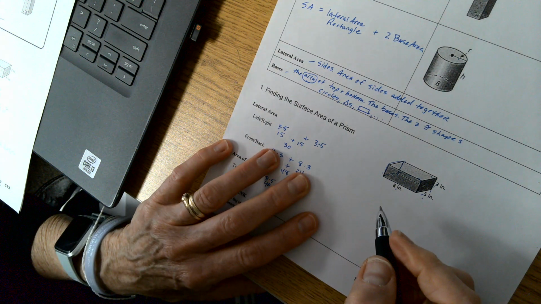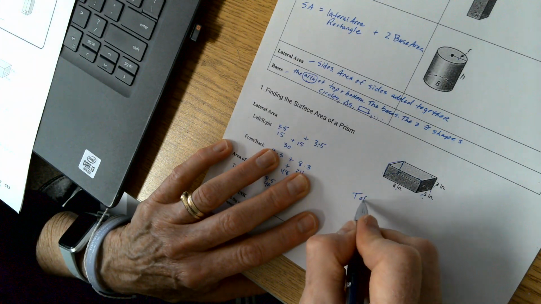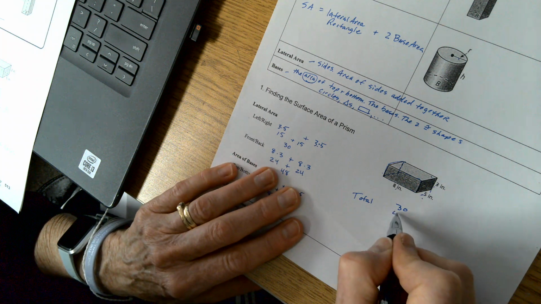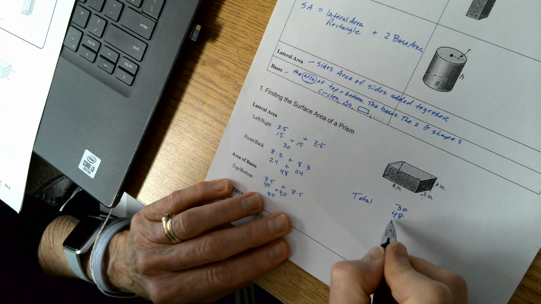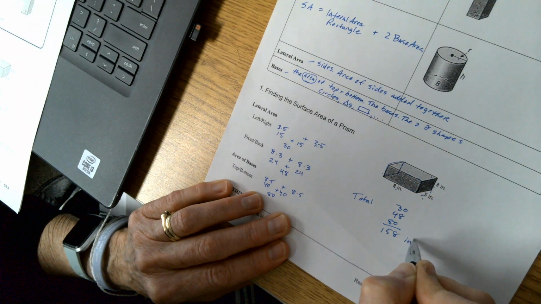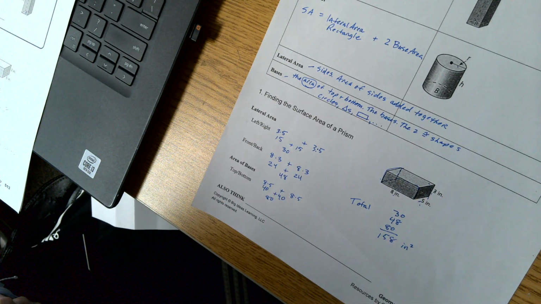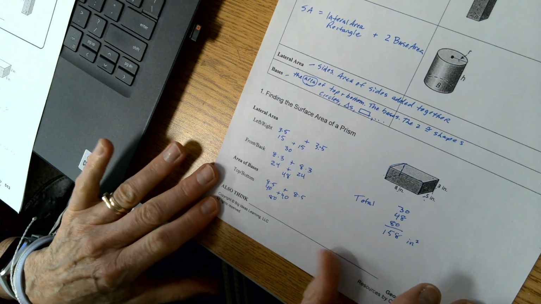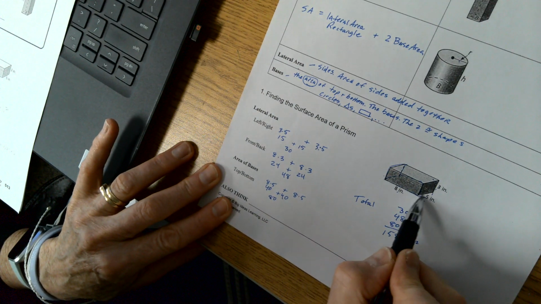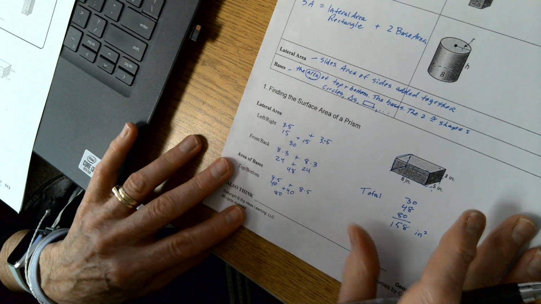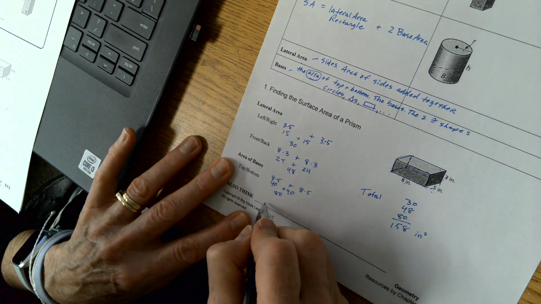And then I would add all of these together: my left and right, my front and back, my top and bottom. And this is inches squared, the wrapping paper that would go around it. Here is another way to think of it, and I'll write it back on top. You could take the whole perimeter, because that's what we've done, the perimeter of the base times the height.